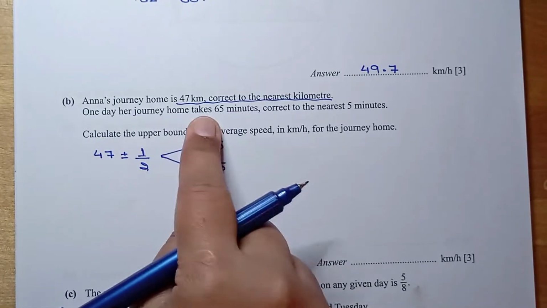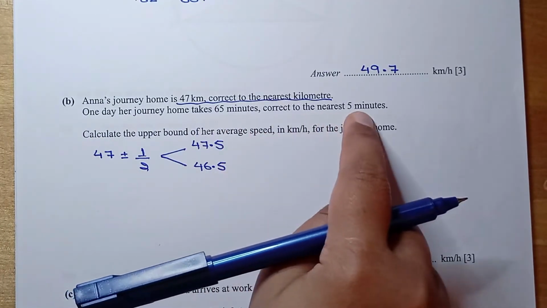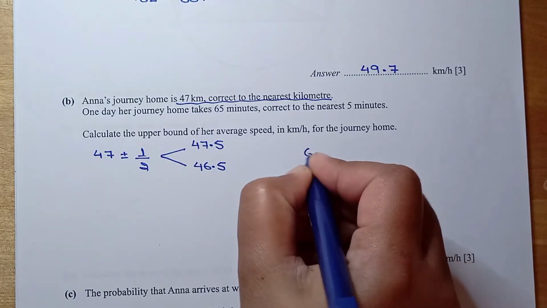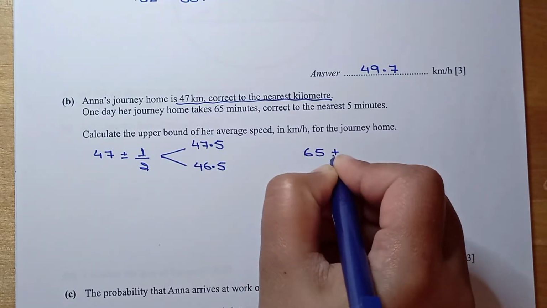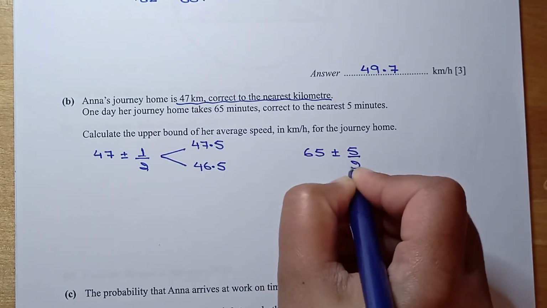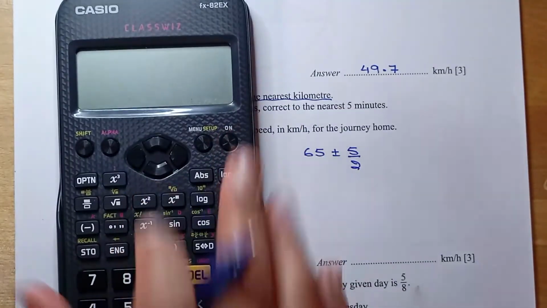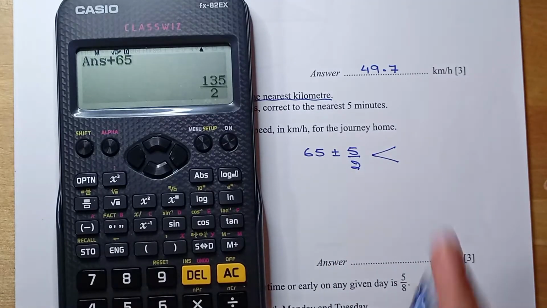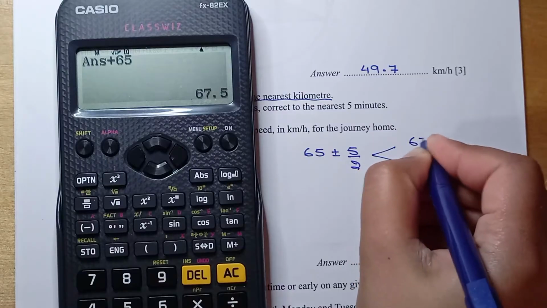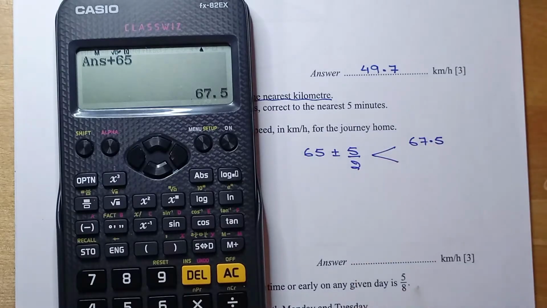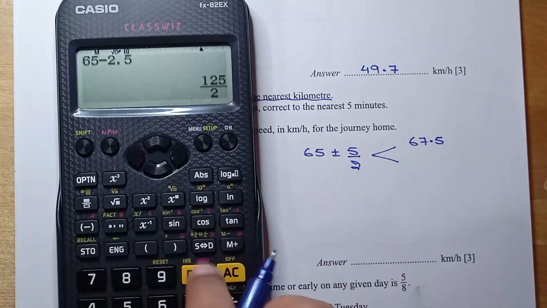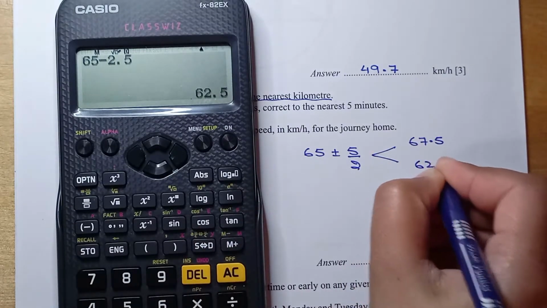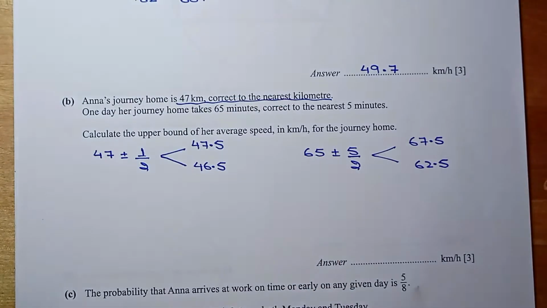One day her journey home takes 65 minutes, correct to the nearest 5 minutes. So that is 5 by 2. What is 5 by 2? 5 divided by 2 is 2.5. So we need to add 2.5 and subtract 2.5. Adding 2.5 gives 67.5, and when we subtract 2.5, 65 minus 2.5 is 62.5. These are the upper and lower bounds.